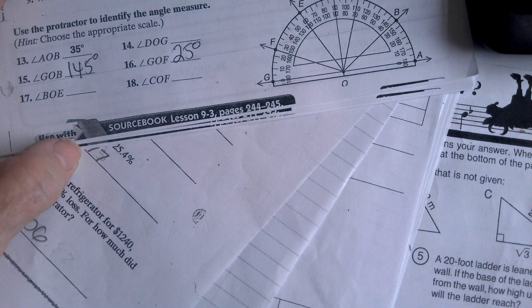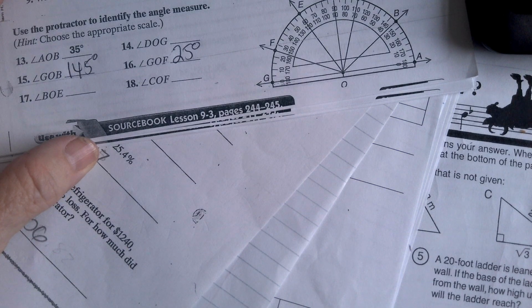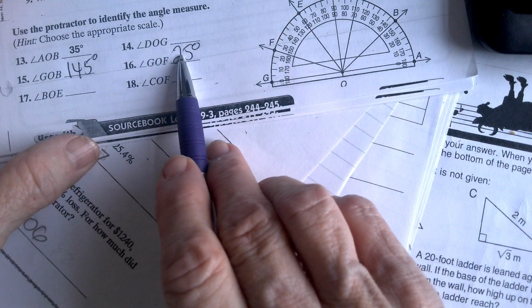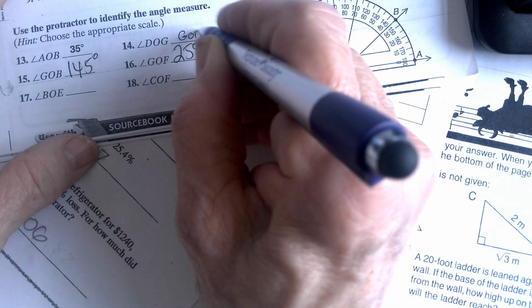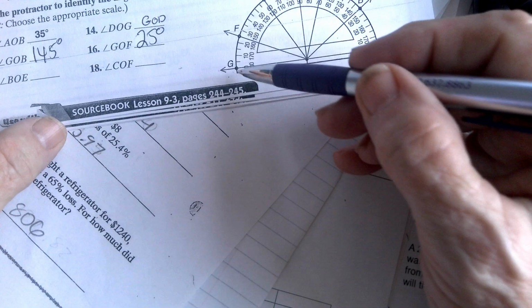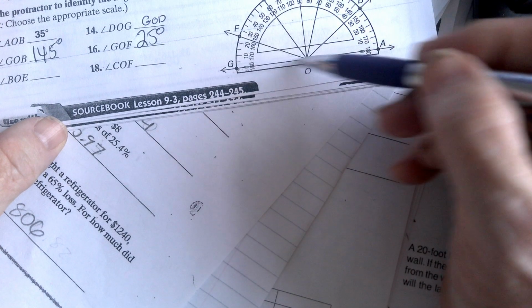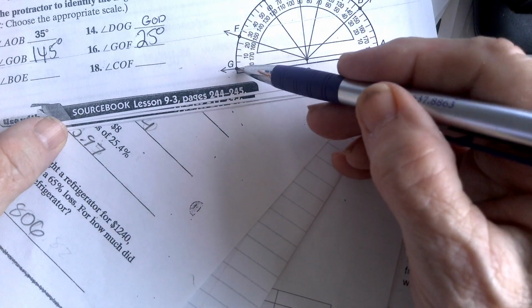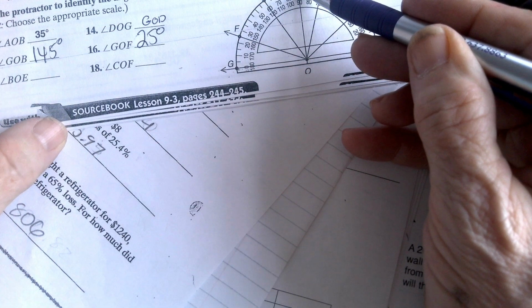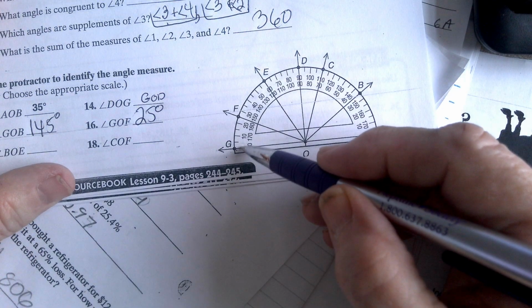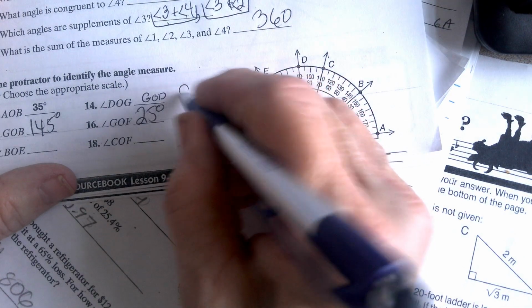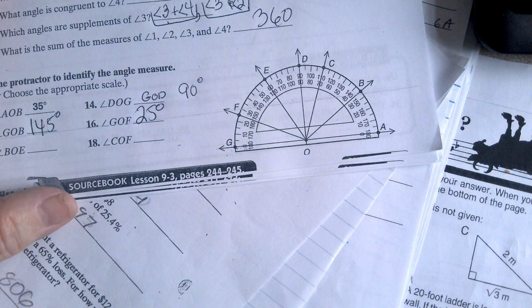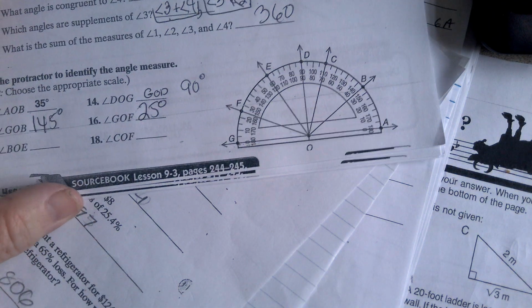So then let's do DOG. It's the same thing as GOD. So on that one, G to O to D. In fact, who can tell what that is? It starts at 0, goes all the way to the D, and that is a perfect right angle. It is 90 degrees.